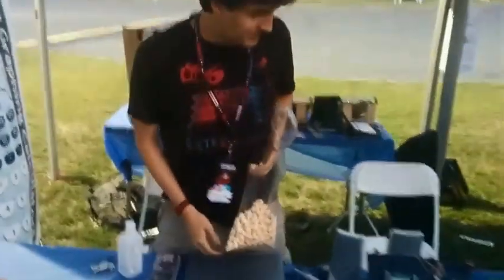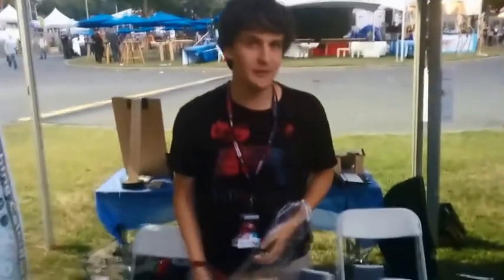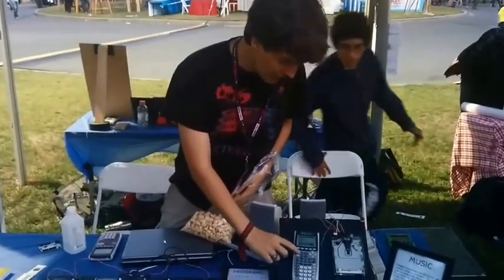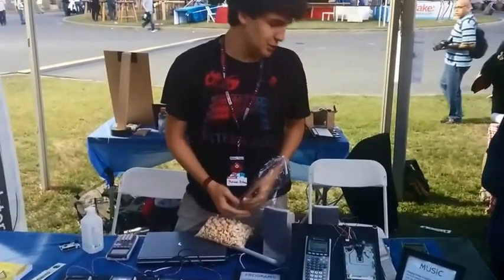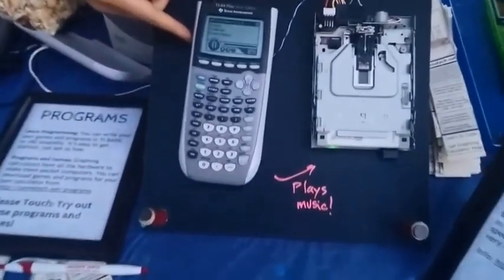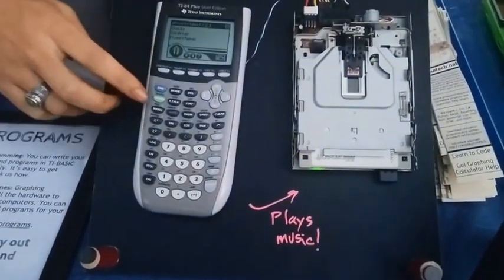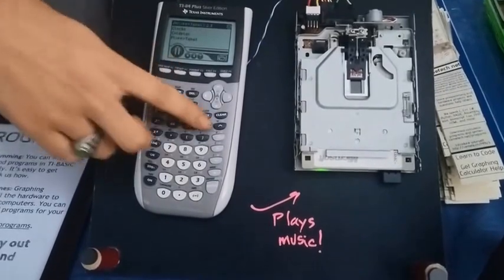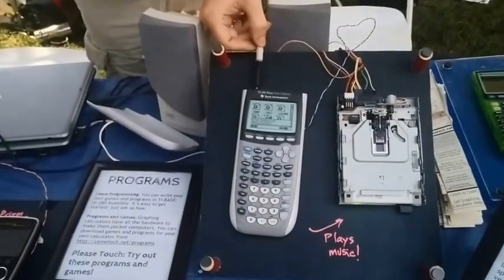Sure. So this is our audio display. We're running 2 different demos here. One, we are playing floppy tunes, the invention of Christopher Mitchell, where we control the stepper motor of the floppy drive to a serial port of this TI-84 Plus Silver Edition to play music. We also are able to play sound out to these speakers using pulse width modulation.